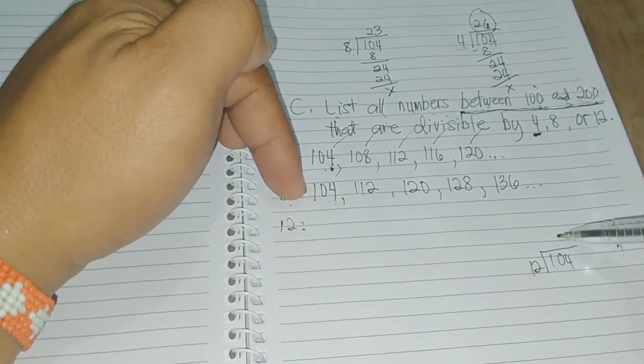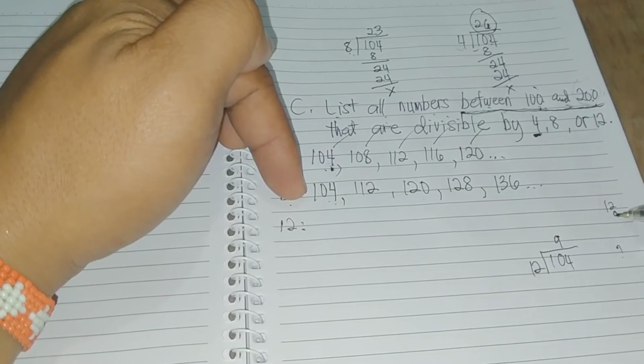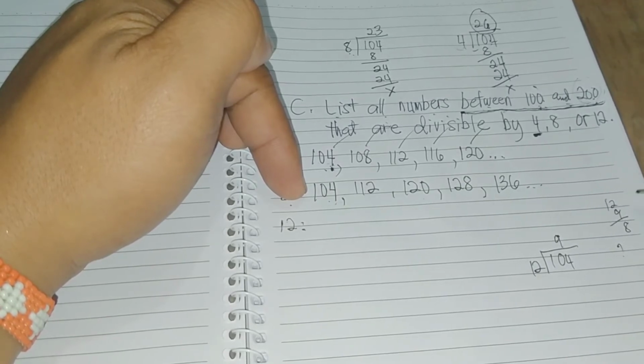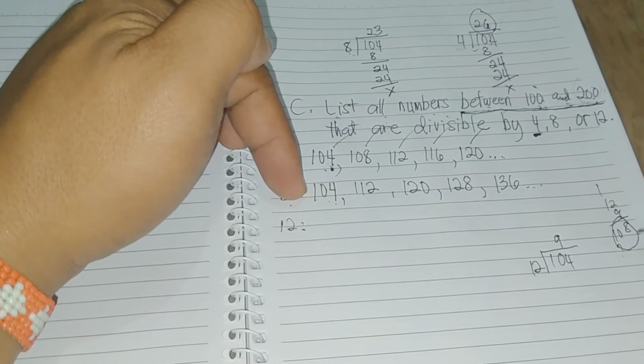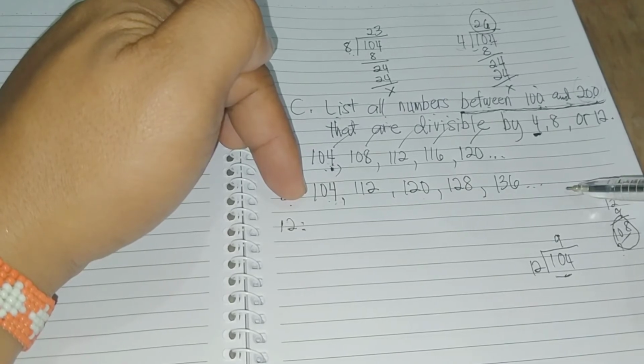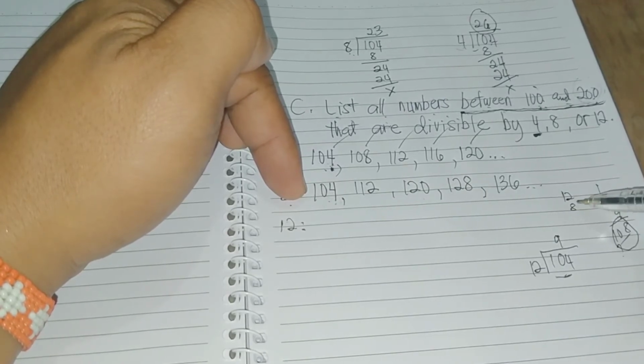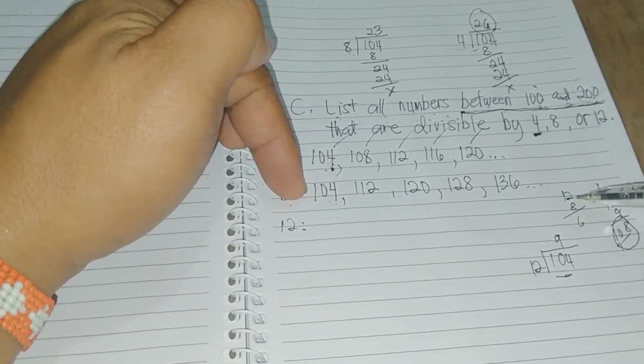I will answer here. I'll try 9. And 12 times 9, we have 18, carry 1, 108. So 108 is more than 104, so we cannot have 9. What about 8? 12 times 8, so 16, carry 1, 96.